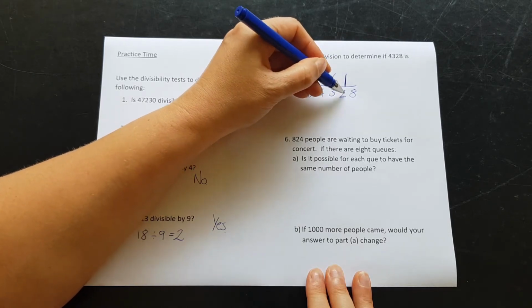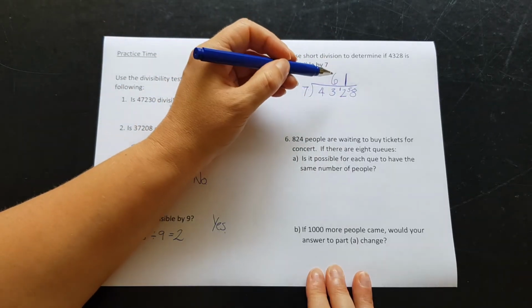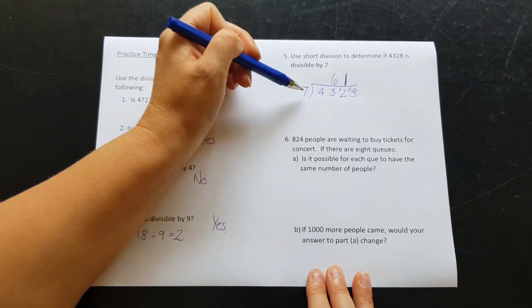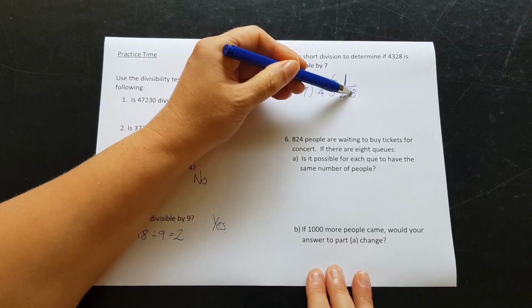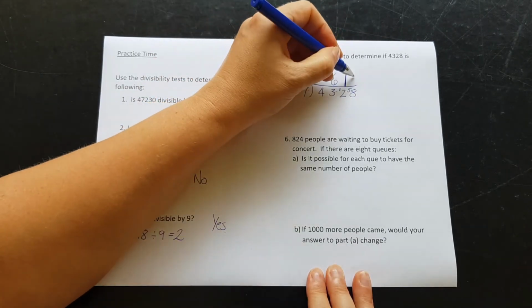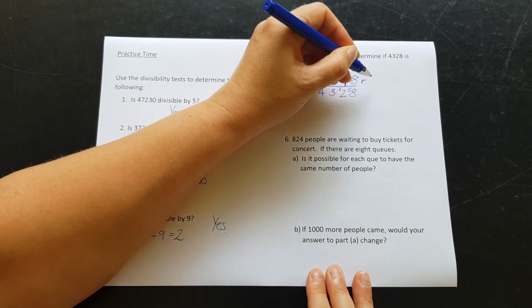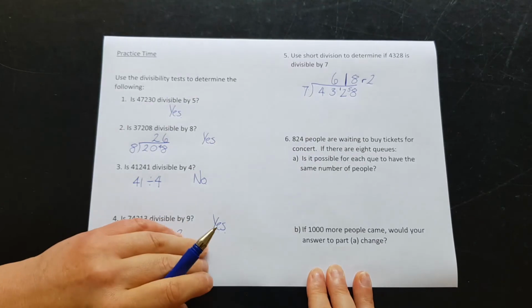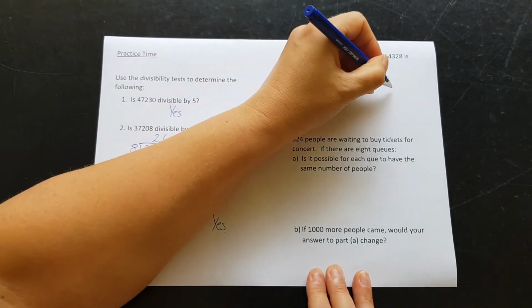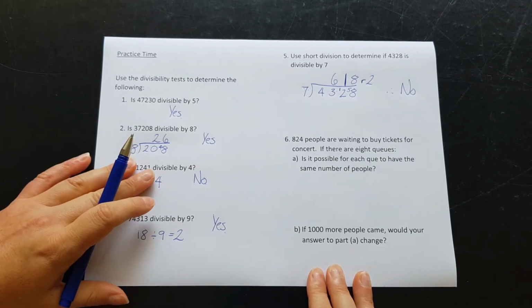And 12 minus 7 gives me a 5 remainder. And 58 divided by 7, well, 7 8s are 56, so that's going to give me a remainder of 2. All right, so it doesn't go nicely, so therefore no, that number is not divisible by 7.